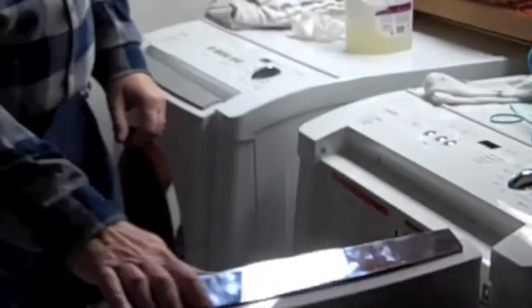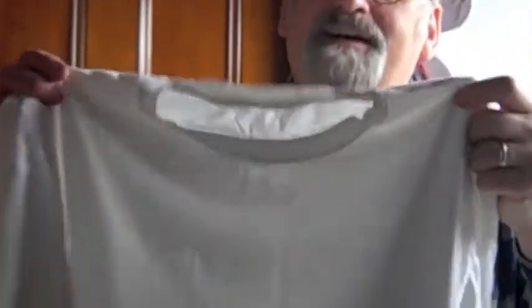Dryer's done, so let's see how that shirt came out. Here we go. Here's our shirt. And it looks pretty good. Got that stain out. So what do we see?